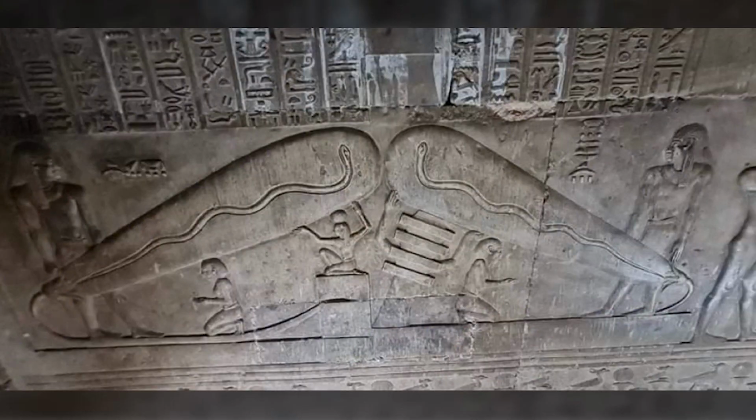But really what we're seeing here, remember, we referred to it earlier, the snakes represent energy. So people will say, well, those are filaments within the light bulb.